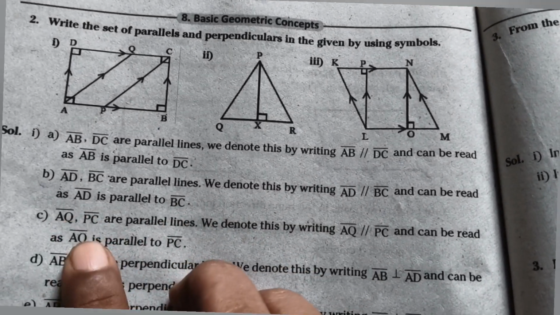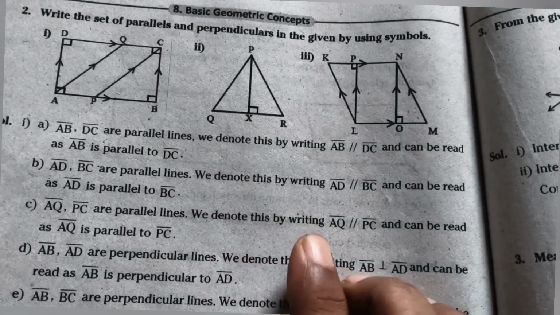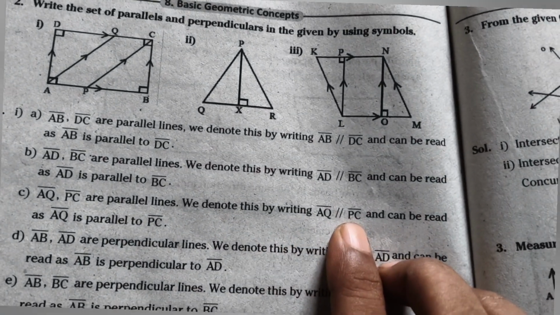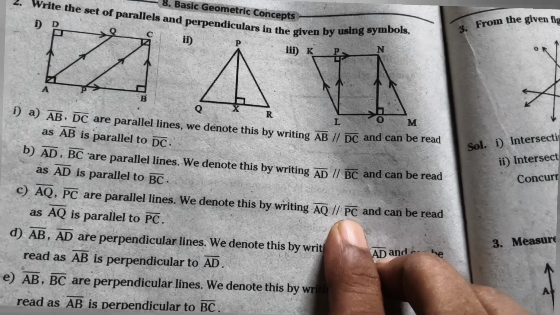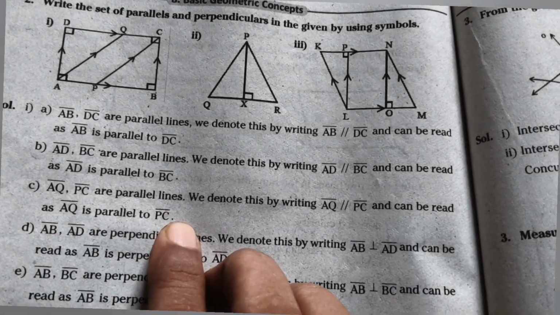C. AQ, PC are parallel lines. We denote this by writing AQ parallel PC and can be read as AQ is parallel to PC.